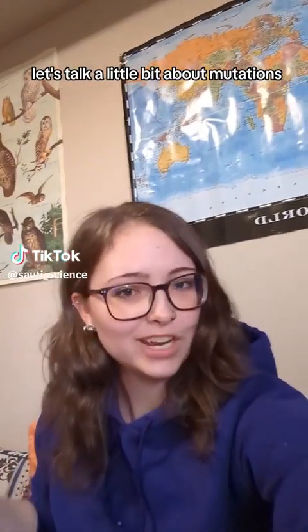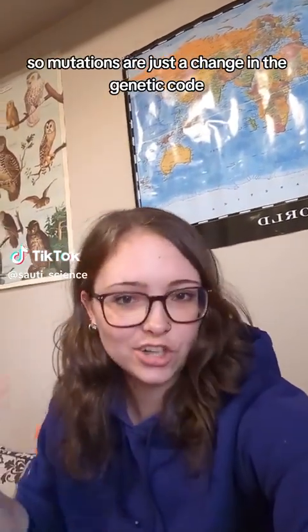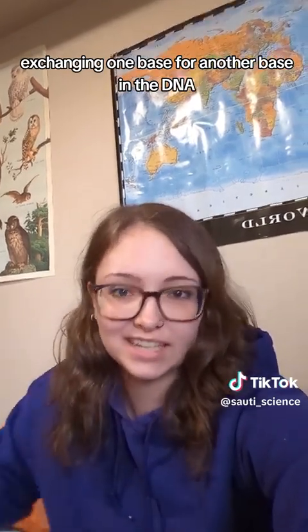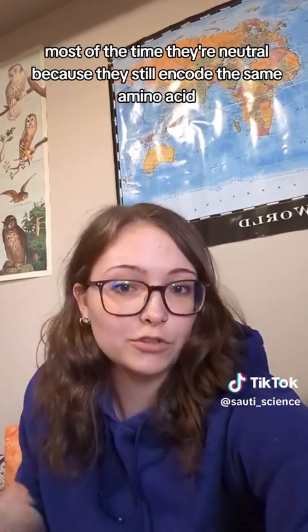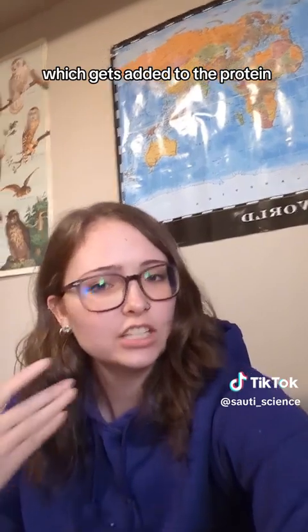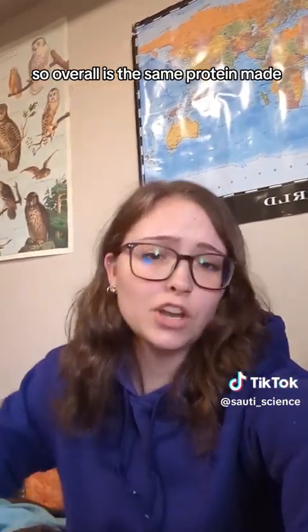Let's talk a little bit about mutations. So mutations are just a change in the genetic code, exchanging one base for another base in the DNA. Most of the time, they're neutral because they still encode the same amino acid, which gets added to the protein, so overall it's the same protein made, no harm, no foul.